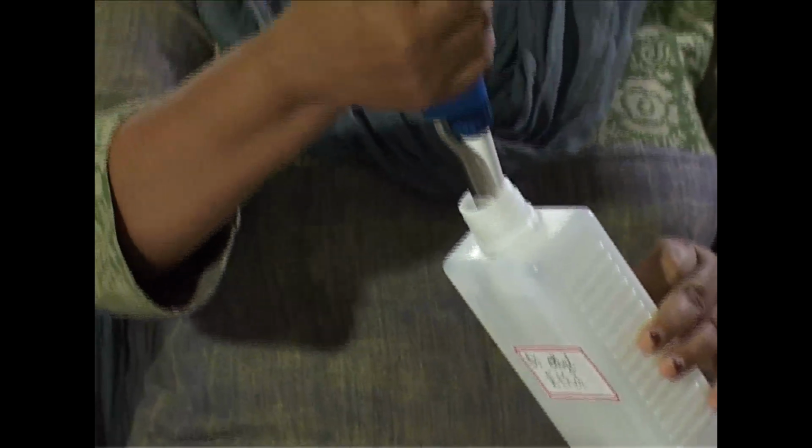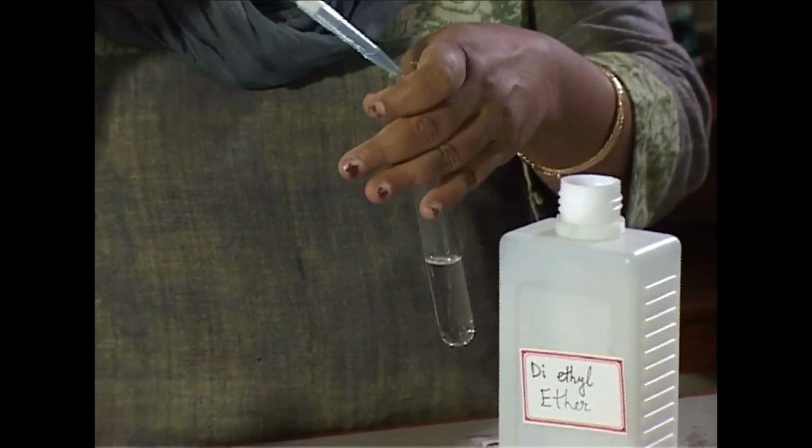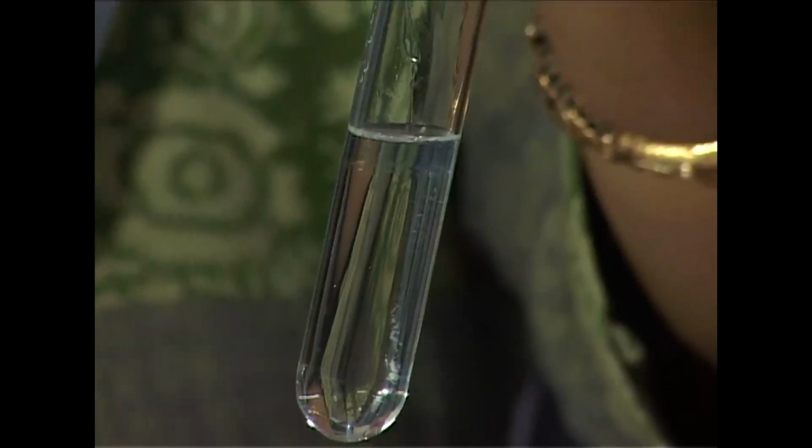3 ml of the liquid culture is taken. We are adding first 1 ml of diethyl ether. So we will wait for some time so the ether level will rise at the top. So it will make the organic layer. After that, we have to add the Kovac's reagent.